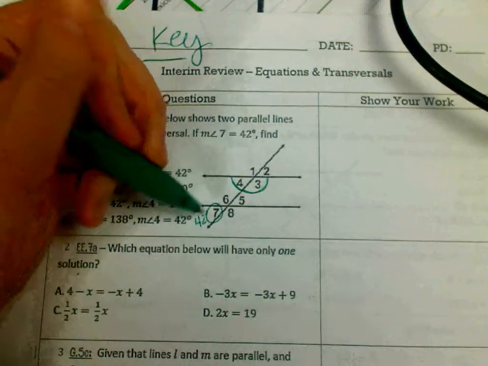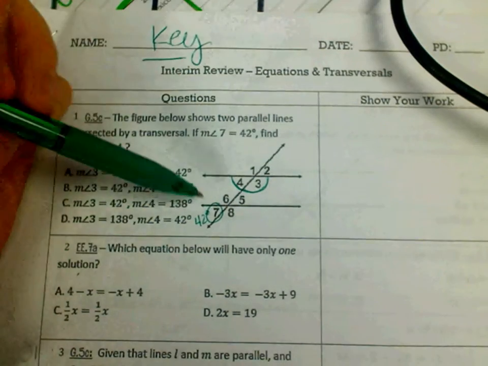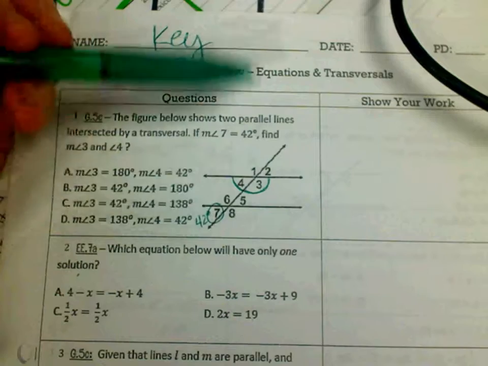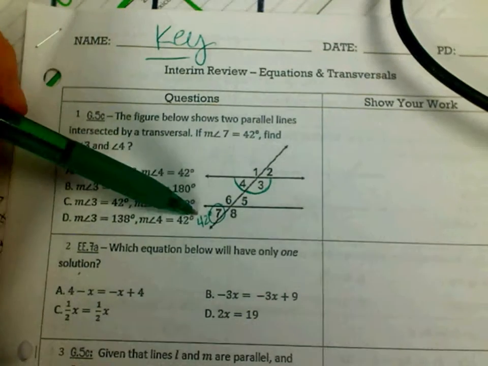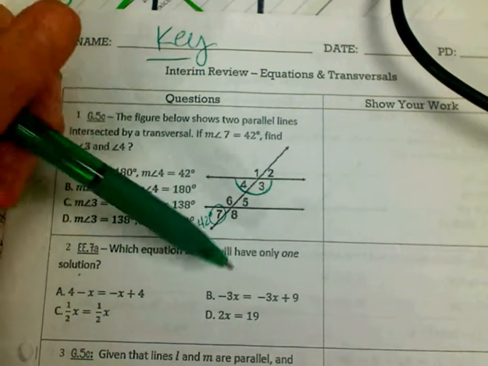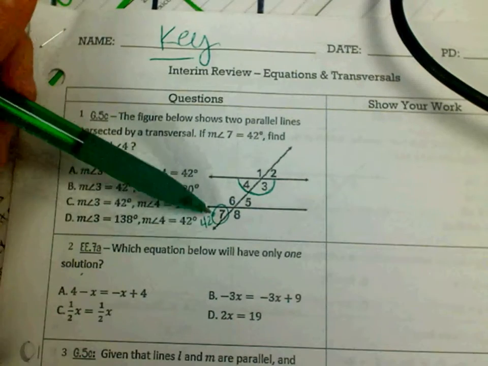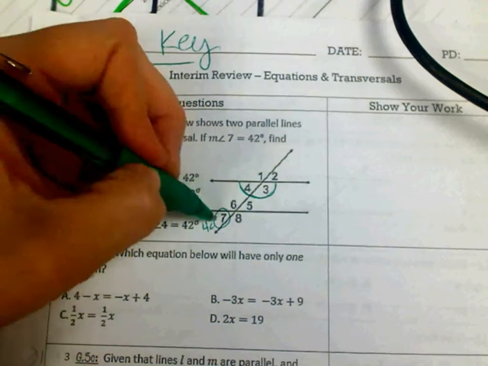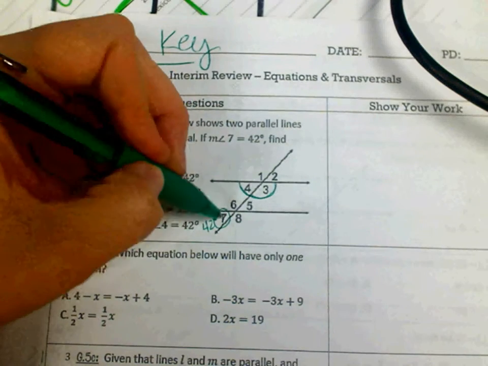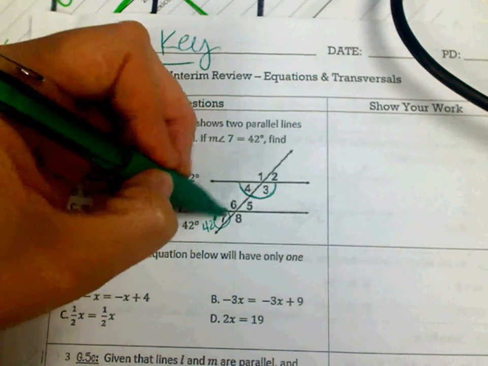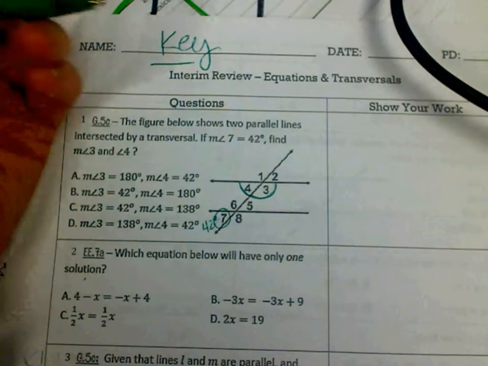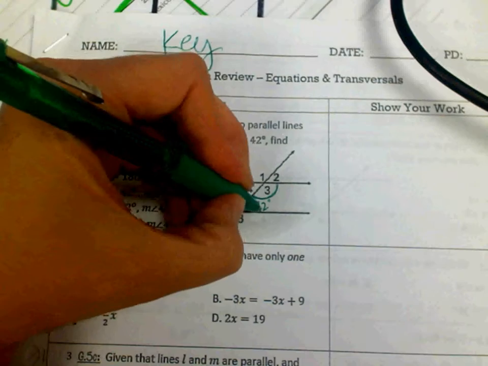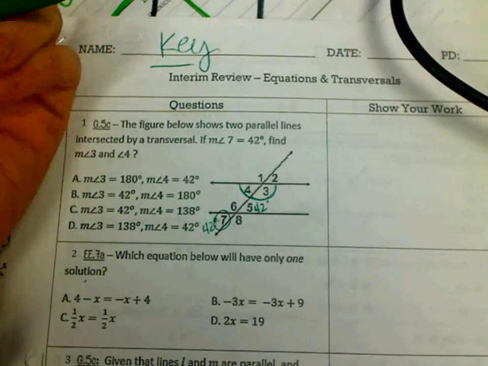Okay, so a couple things here. When we know one angle measurement in parallel lines cut by a transversal, we can figure out all of the other ones. So why don't we just go ahead and figure out all of them? If you look at angle 7 and angle 5, they are vertical angles. That means they're congruent. So angle 5 is also 42 degrees. They're both 42 degrees. Okay?